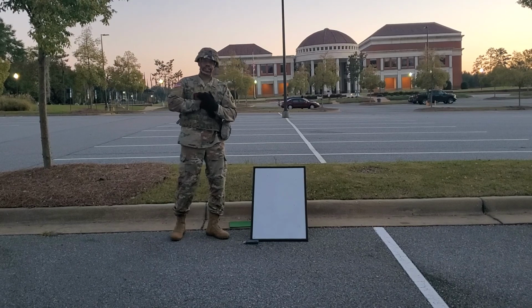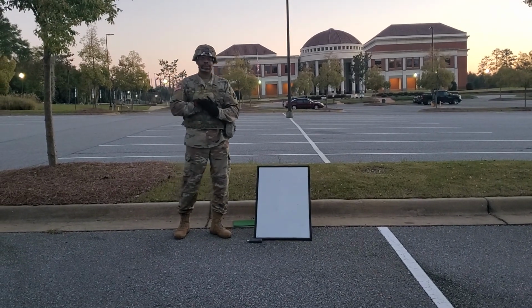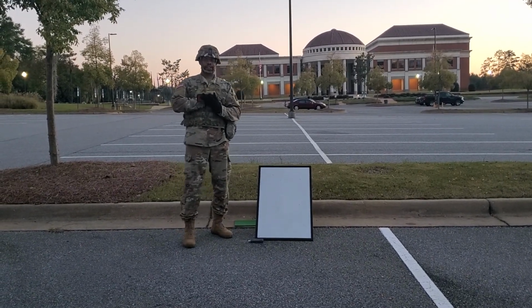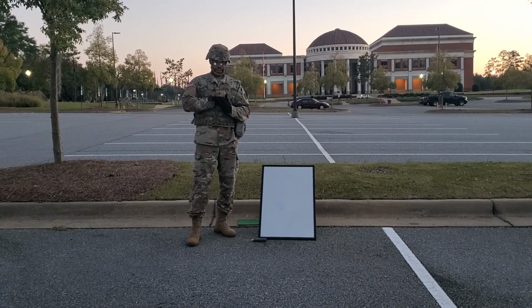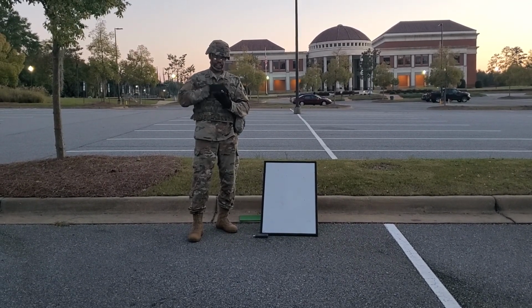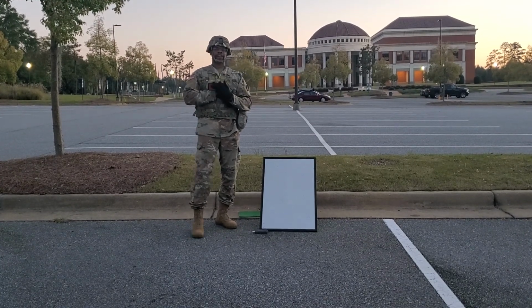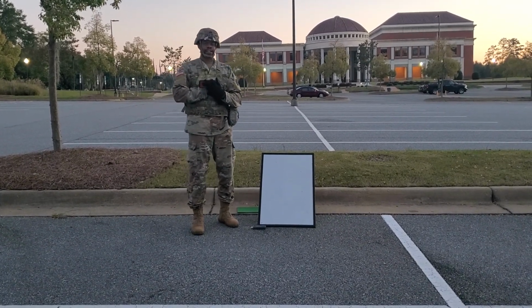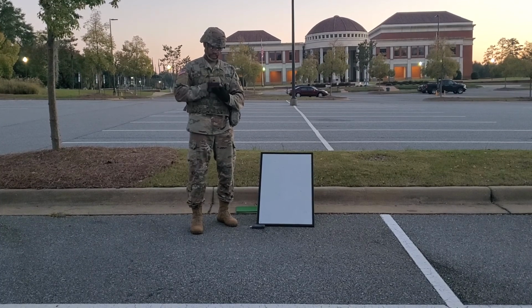The conditions are that you are a member of a squad or a team, and you've been asked to identify terrain elements on a military map, and you've been given a 1 to 50,000 scale map. The standards are to identify 5 major, 3 minor, and 2 supplementary terrain features.